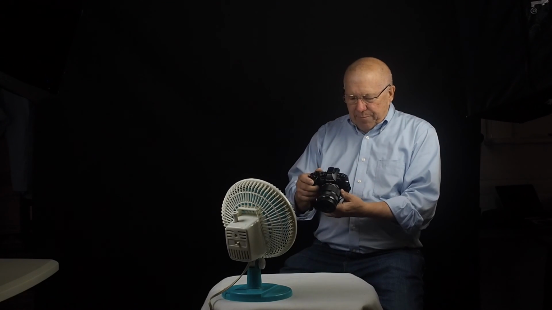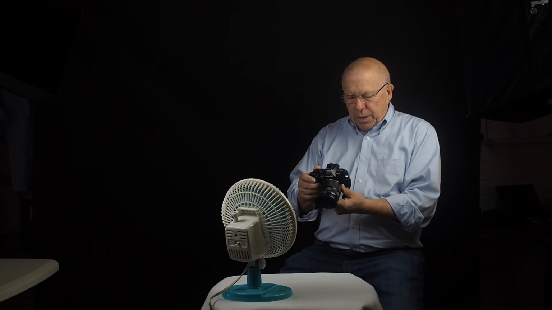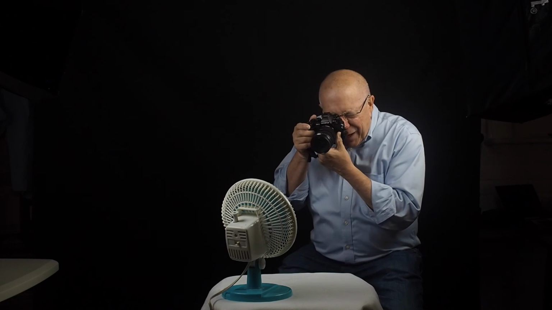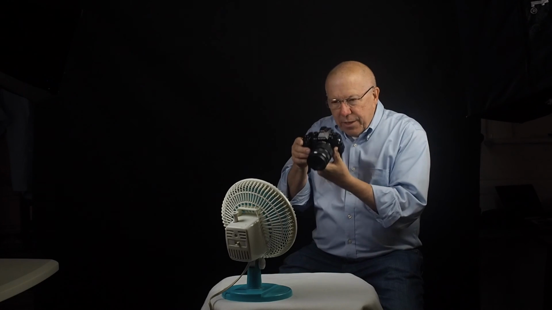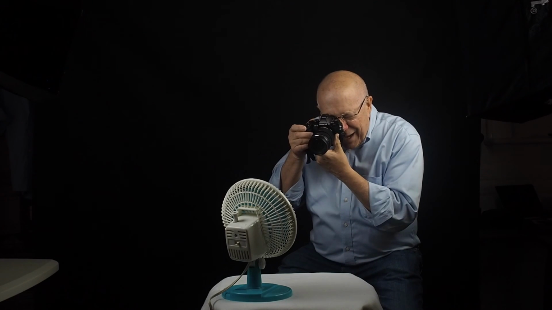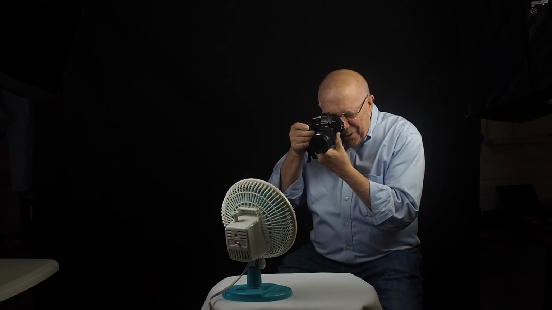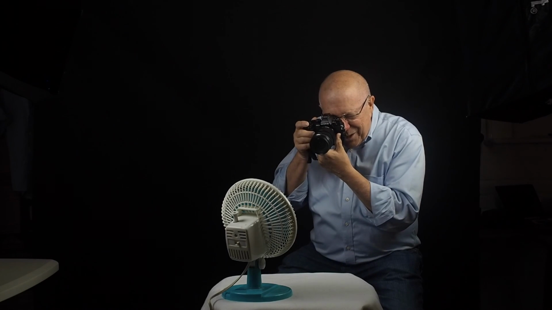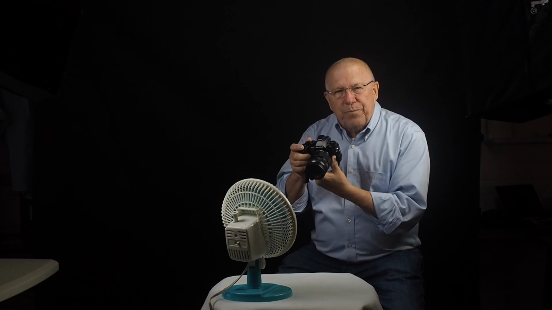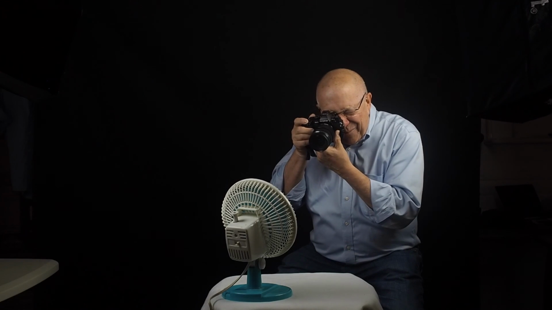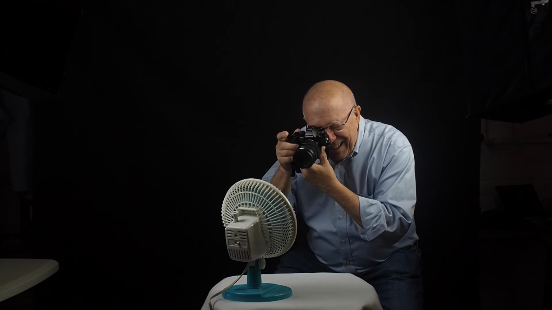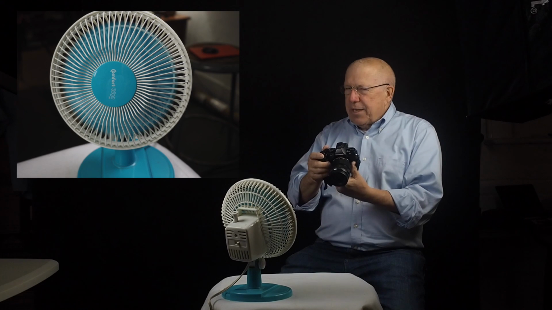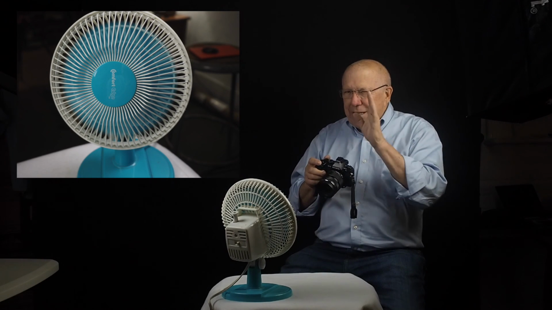Okay, so now I'm going to up my shutter speed to 1/125th of a second. Now I have to make some changes with my ISO really, because I'm already at the widest open aperture I have. So I'm having to change my ISO from ISO 200 to 800. And I'm at 1/125th of a second, and you can see a blur of blades, but you can't see the individual blades.